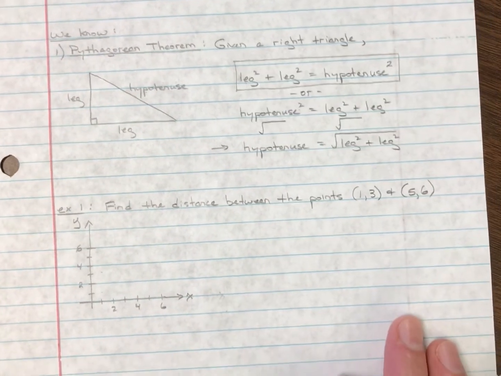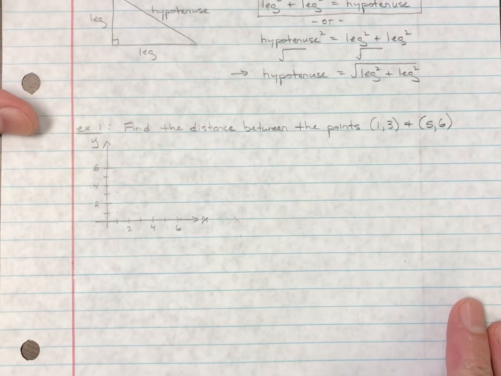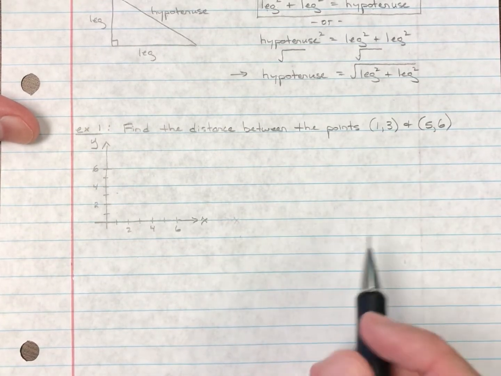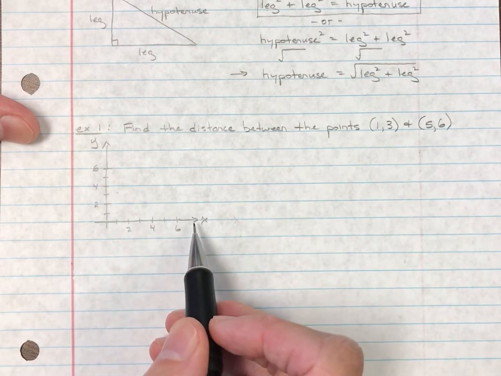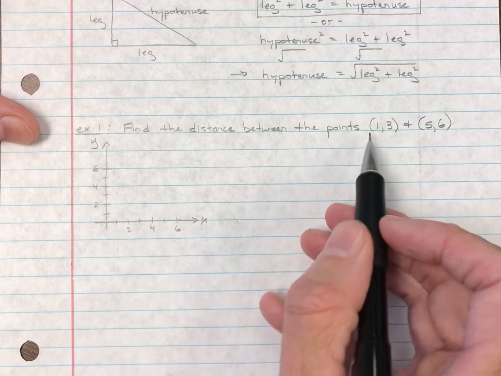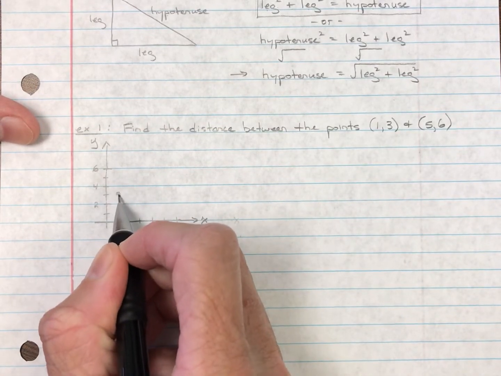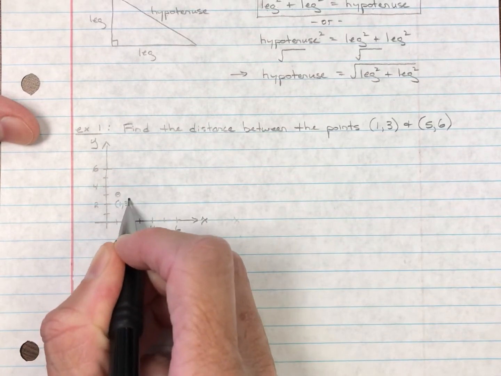Okay, so let us find the distance between the points (1, 3) and (5, 6). So we're going to simply use the Pythagorean theorem. So I drew the first quadrant, and I've counted by 1s, although I've labeled by 2s. The point (1, 3), here's 1, I'll go up to 3. And here's the point (1, 3).